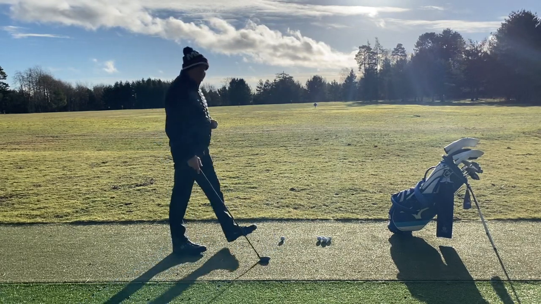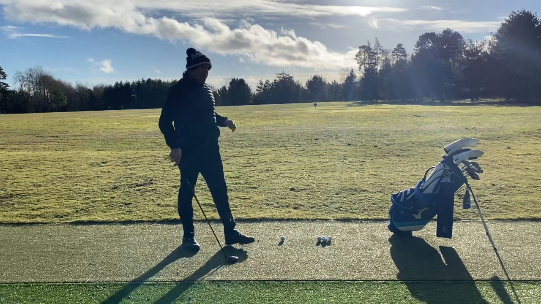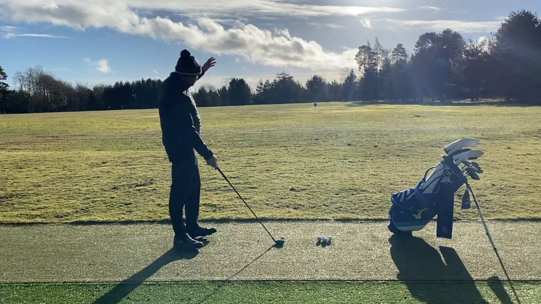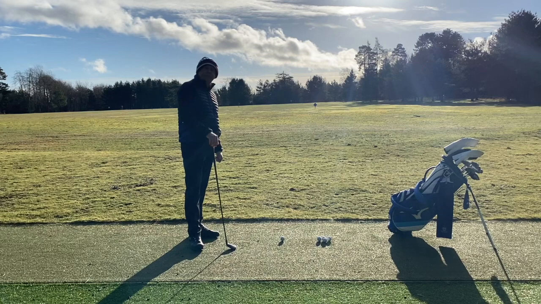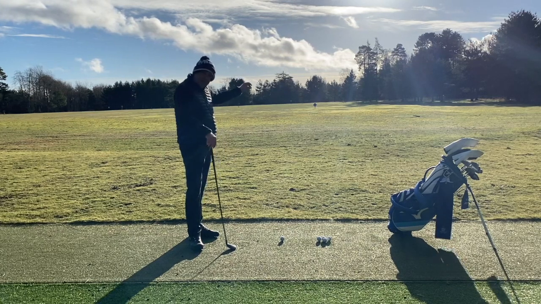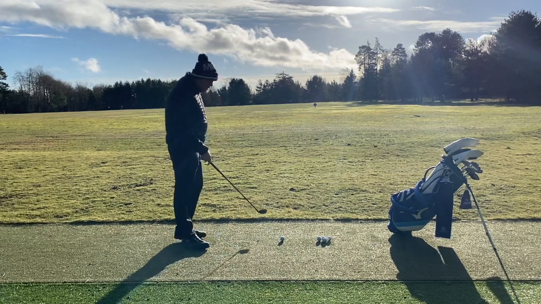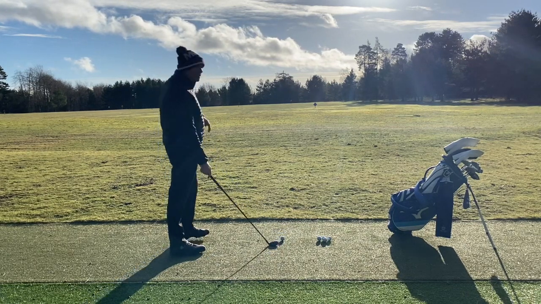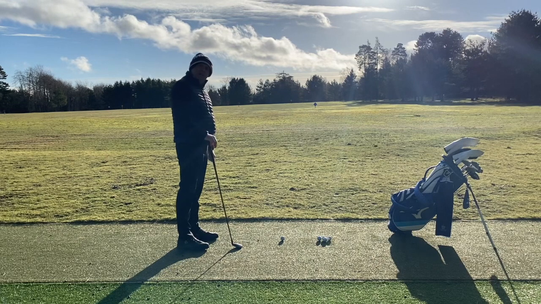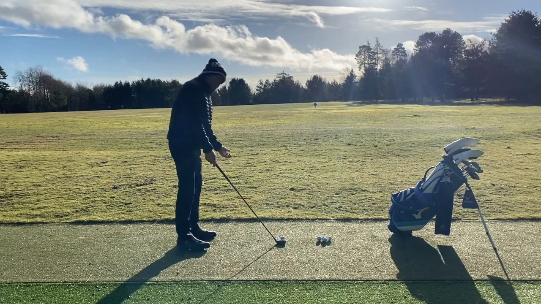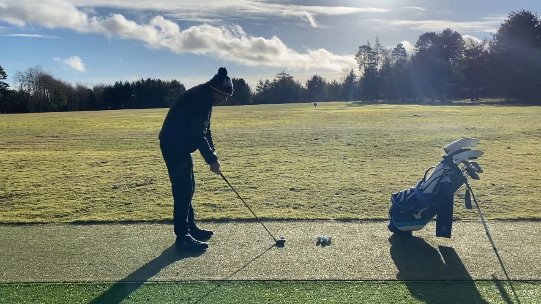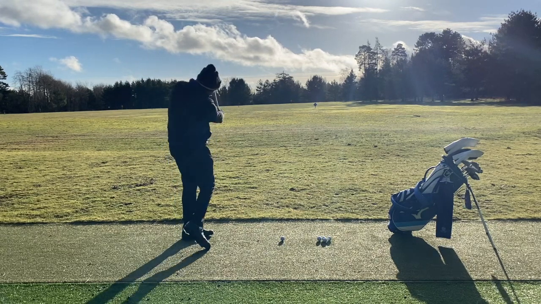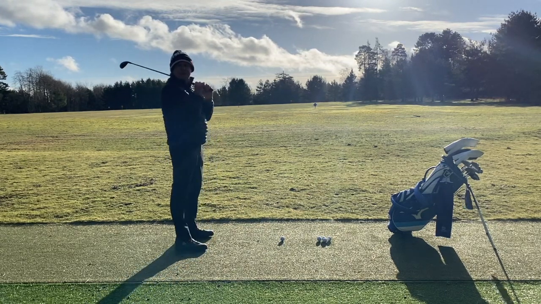Now, very, very rarely does the club face point to the right of the target. It might be pointing right of your swing path, but if your swing path goes over there, the club face points to the right, that will still cause a slice. So what you want to do is some practice swings, where you practice hitting the ball out to the right.